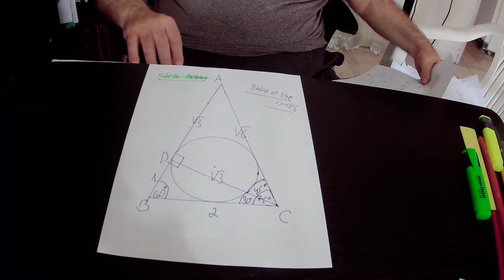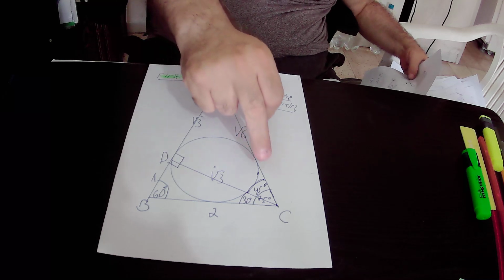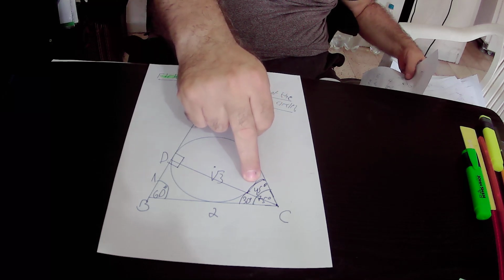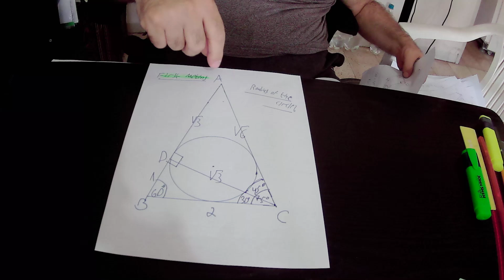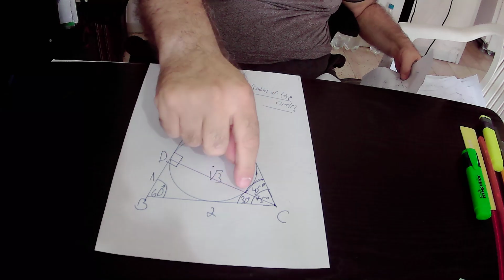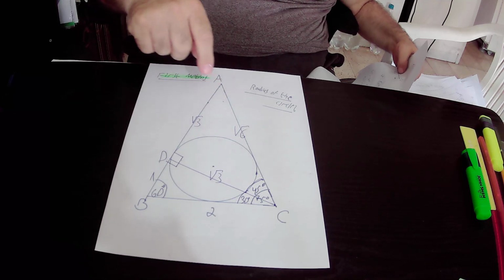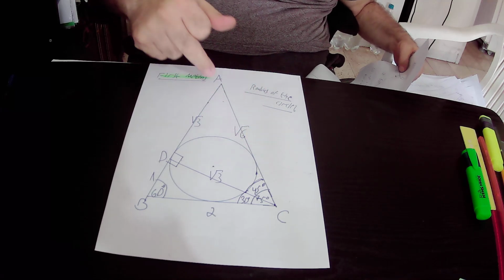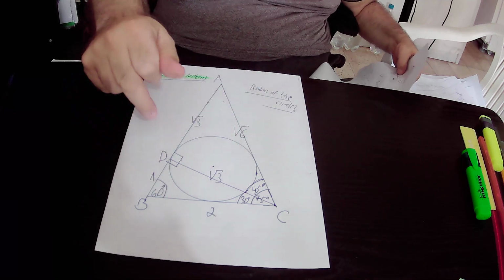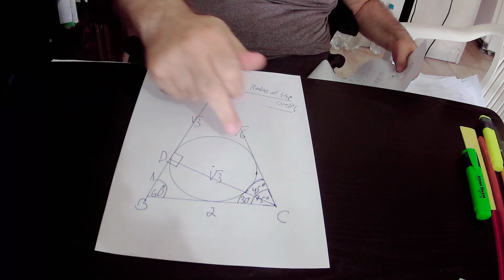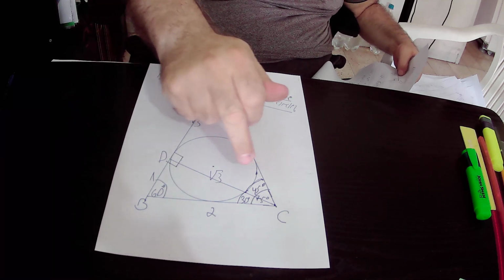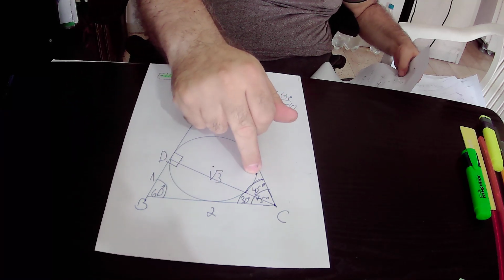Then we calculated the size of this angle. We know that angle ACB equals 75 degrees. Angle DCB equals 30 degrees. Therefore, this angle must equal angle ACB minus angle DCB. That is to say, 75 degrees minus 30 degrees, which is 45 degrees.